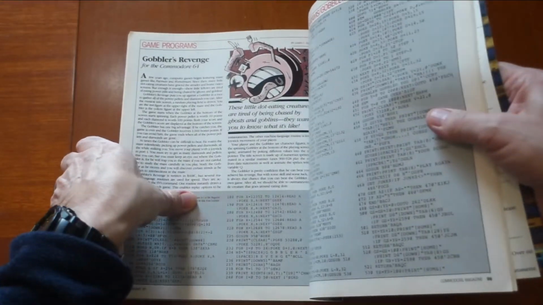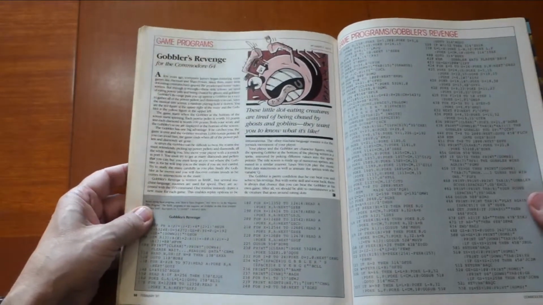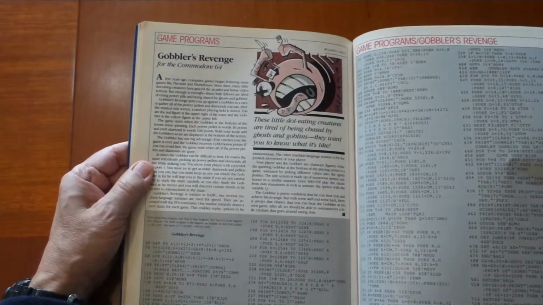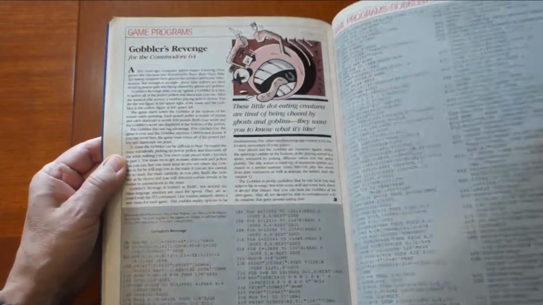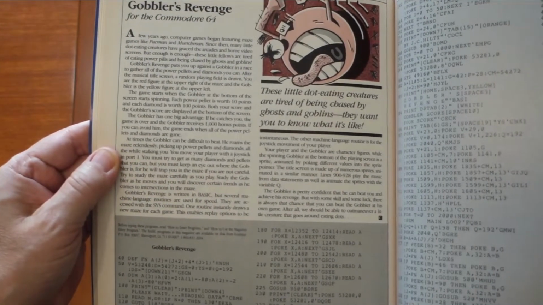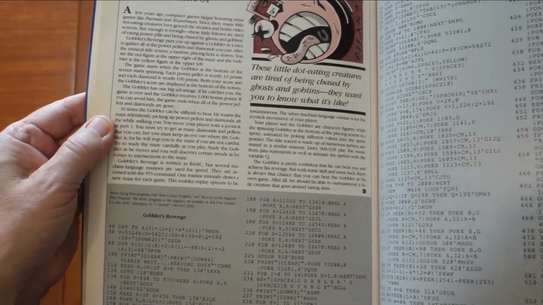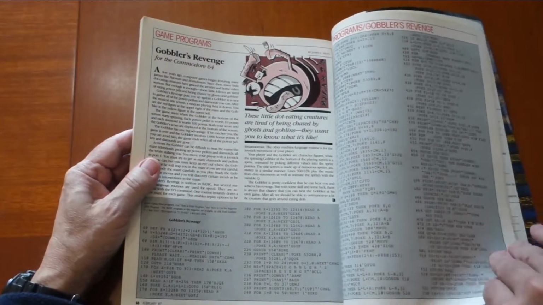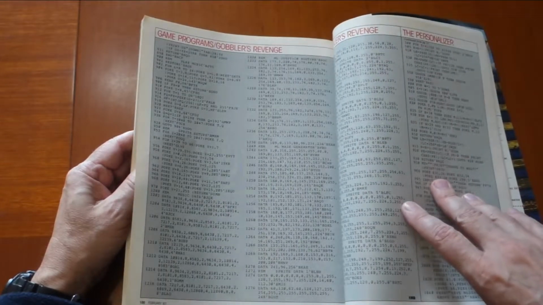All right, skipping ahead to page 98, there were a few type-in programs that I skipped, but I wanted to highlight Gobbler's Revenge right here for the Commodore 64, which was a type-in BASIC program done 100% in BASIC, I believe.